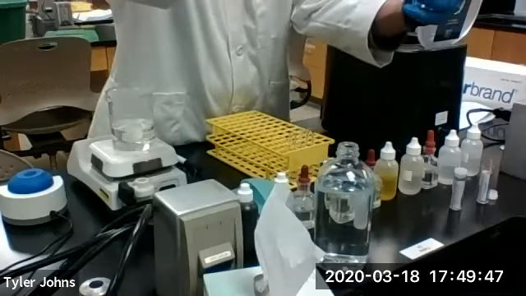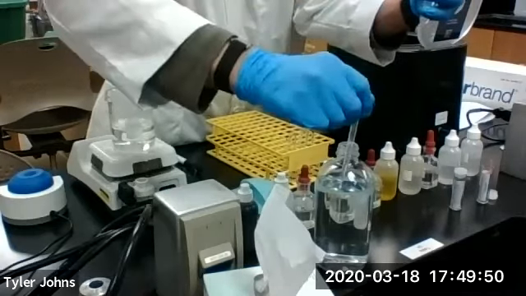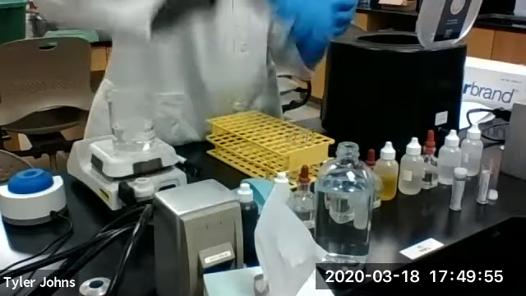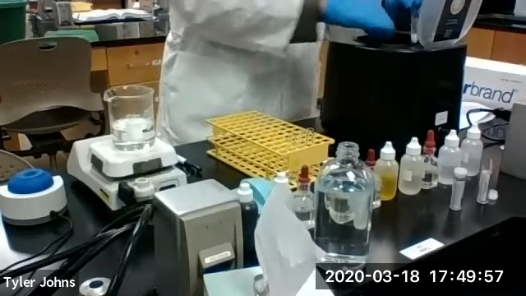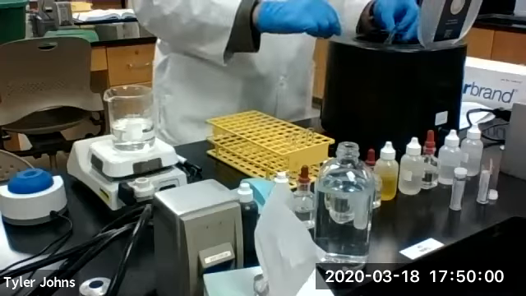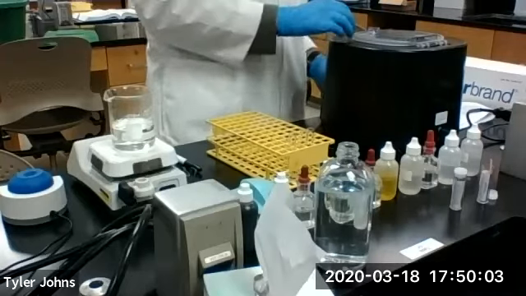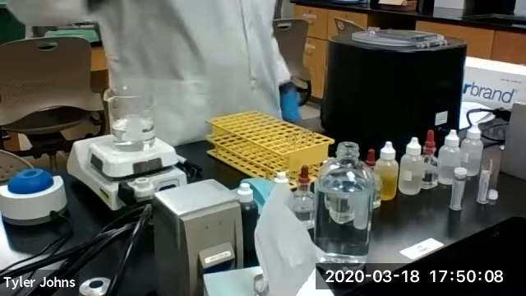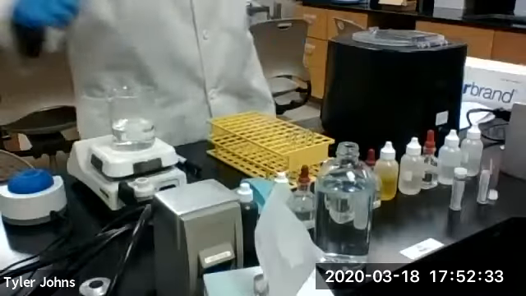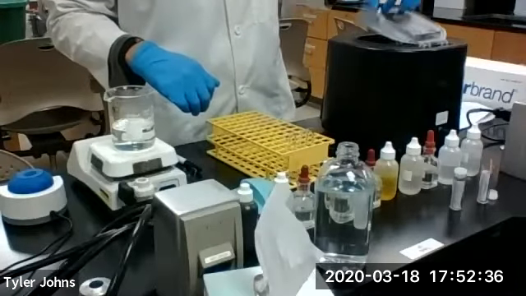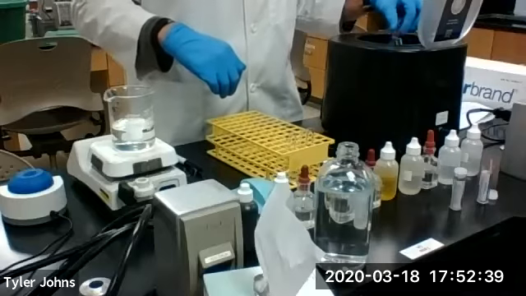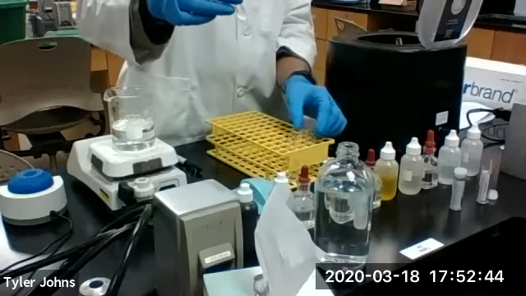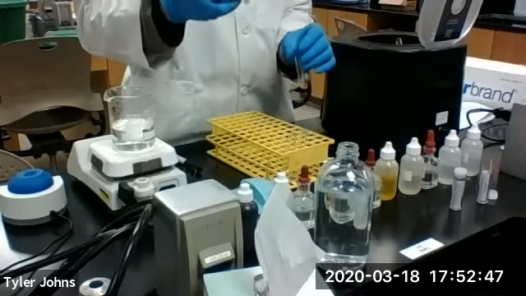Make our balance. We'll centrifuge our precipitate down. Okay, so our centrifuge has stopped. We're going to remove our magnesium ammonium phosphate hexahydrate in our solution. We're going to discard the solution.